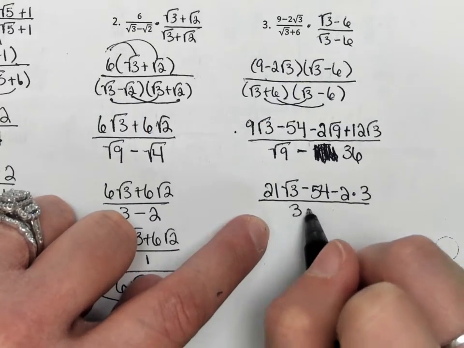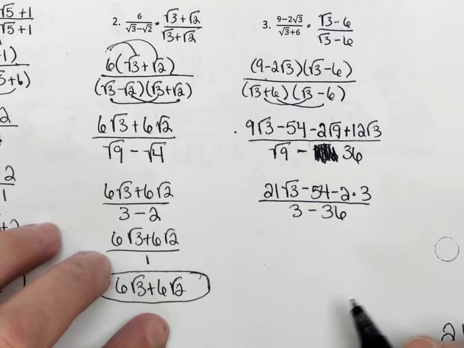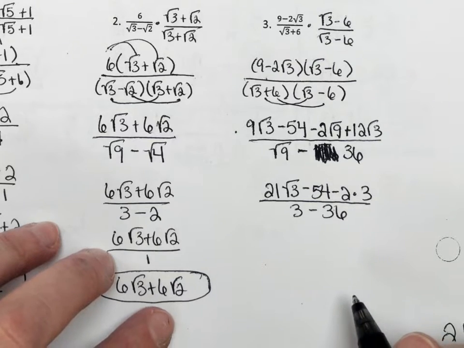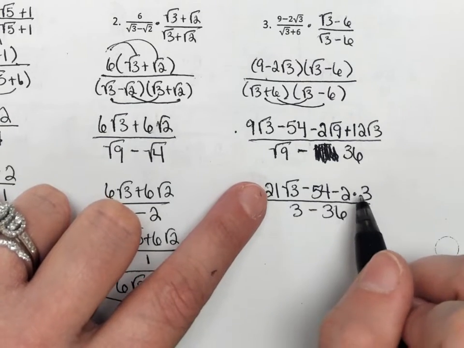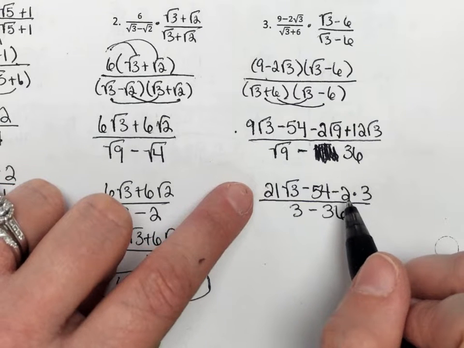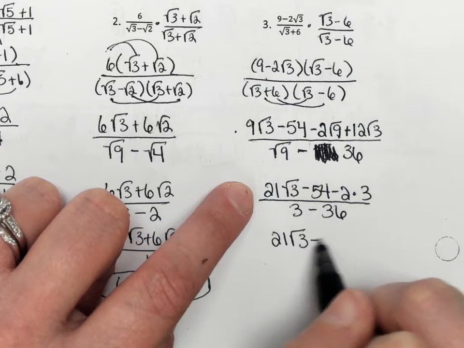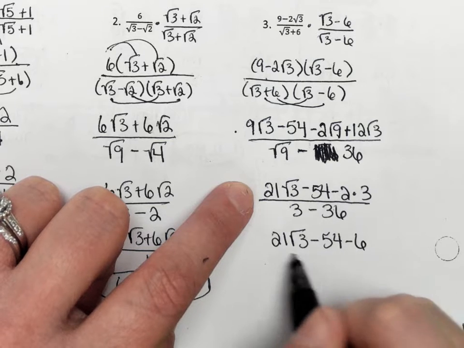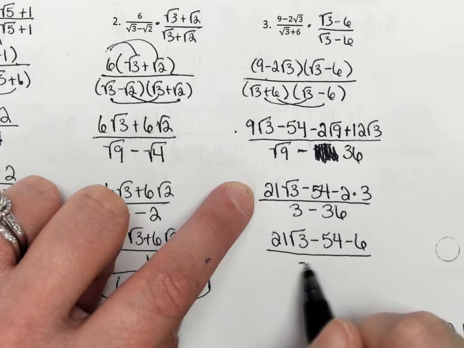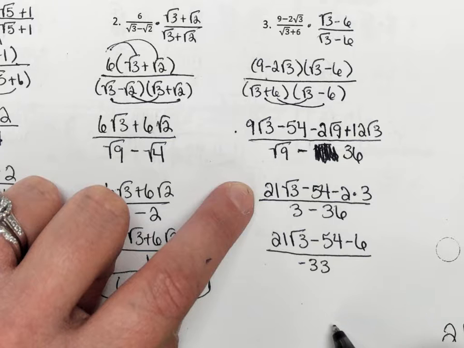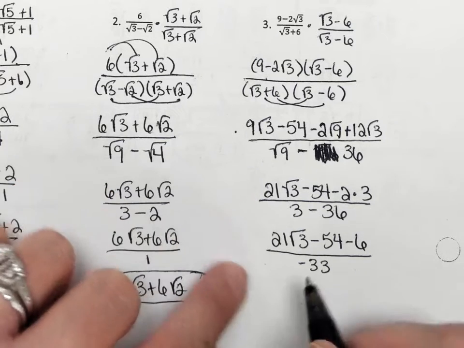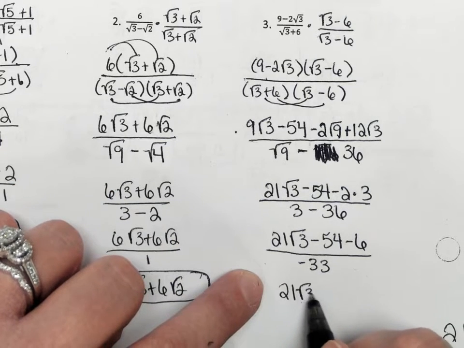And then square root of 9 is 3 minus 36. Are y'all okay? All right, so now, what? Let me write it in steps. 2 times 3 is 6. 3 minus 36 is negative 33. And that's 21 square root of 3 minus 60.